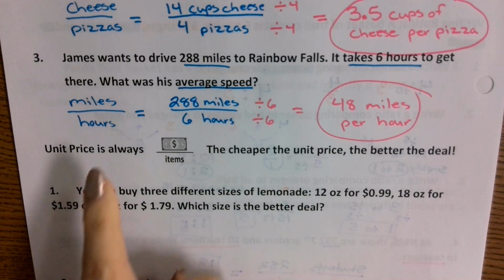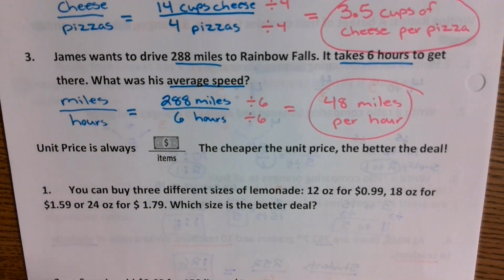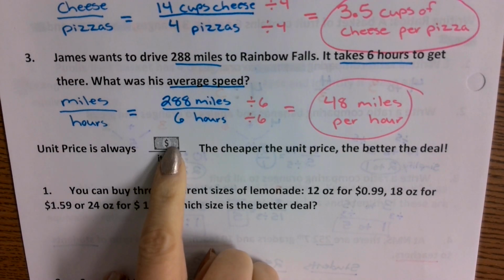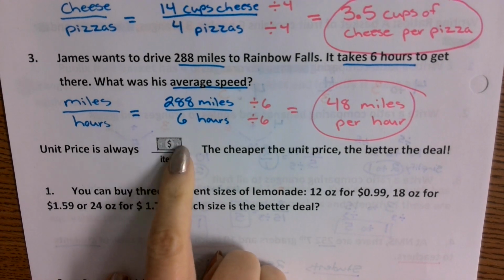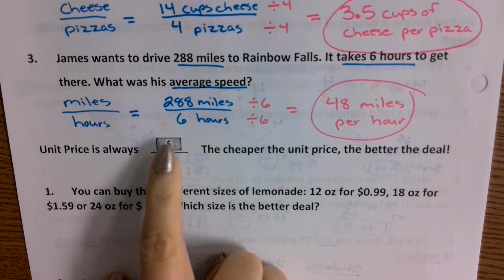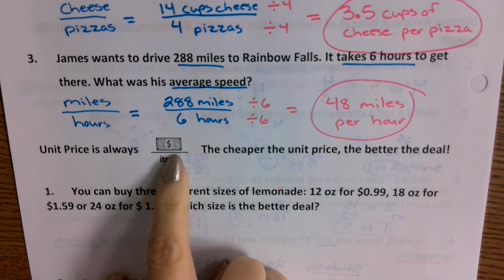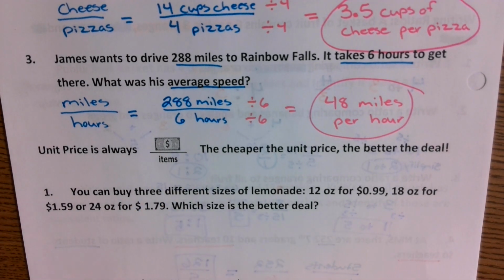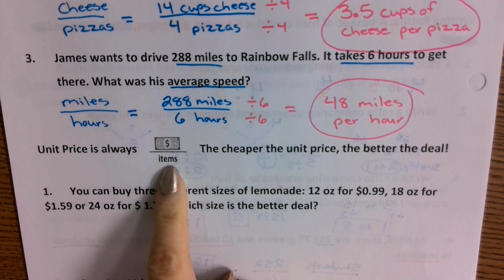So unit price is exactly the same thing as unit rate, except this time you're dealing with money. With this situation, you always put money on top. Always. That's a really important thing for you to remember. Money is always going to be the value that goes on top of your fraction, and the number of items or the quantity or the size is going to go on the bottom.